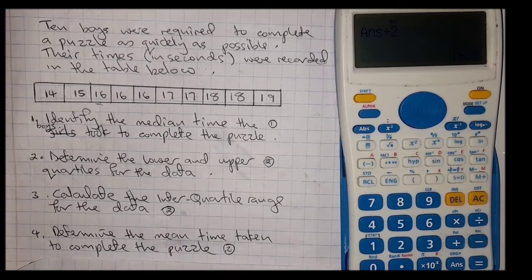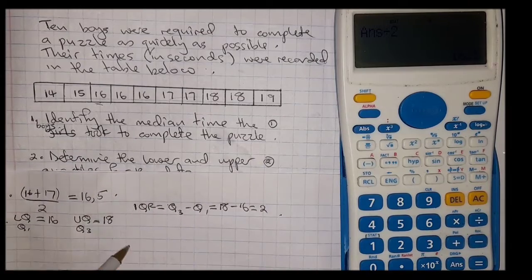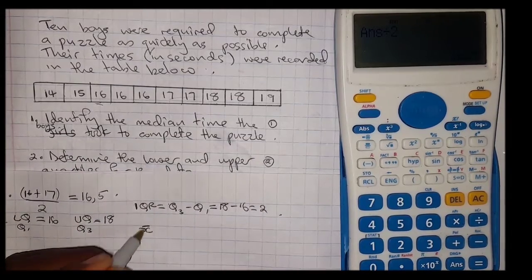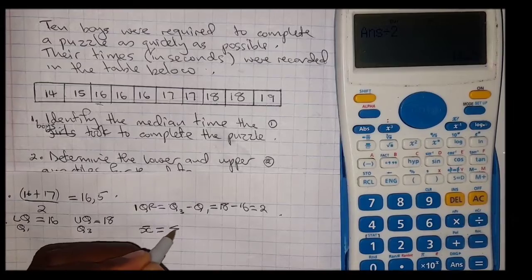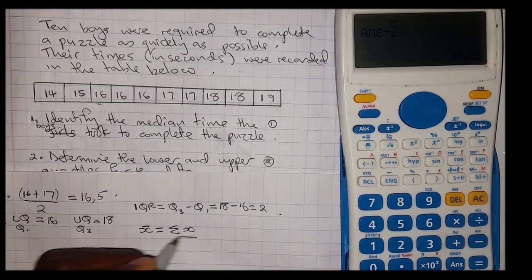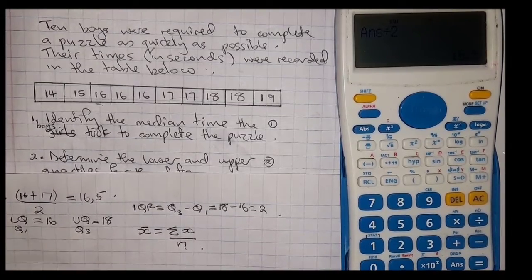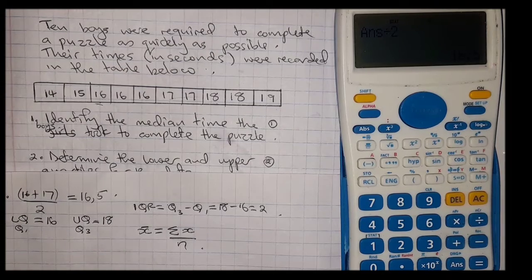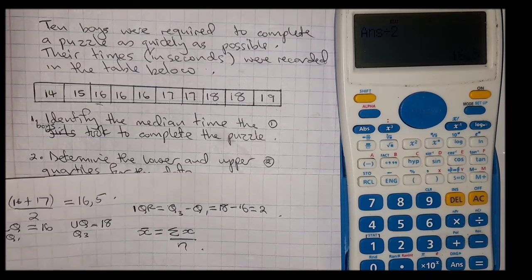And the next question: determine the mean time taken to complete the puzzle. You can make use of the formula for calculating mean. The formula is x bar is equal to the summation of the x values, divided by their number. But in this case, I do not want to use this formula.